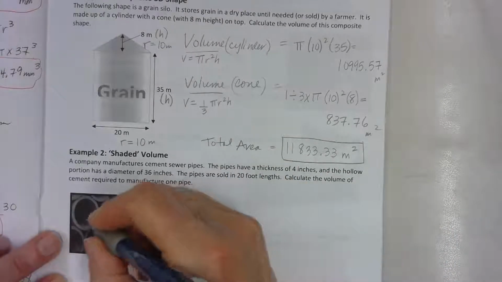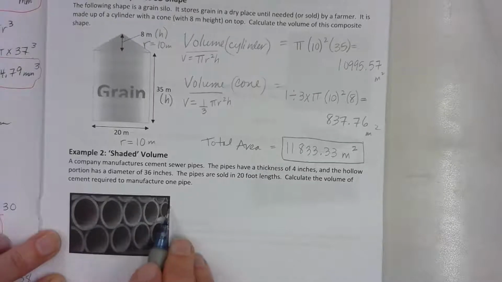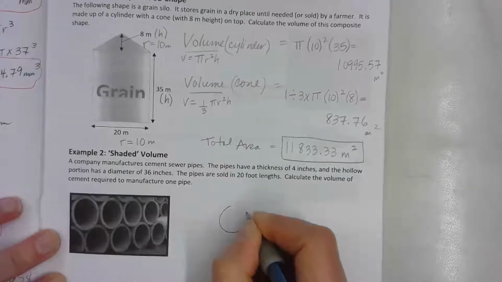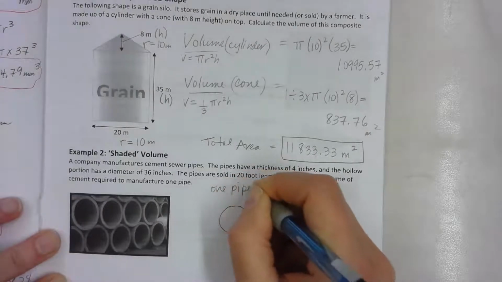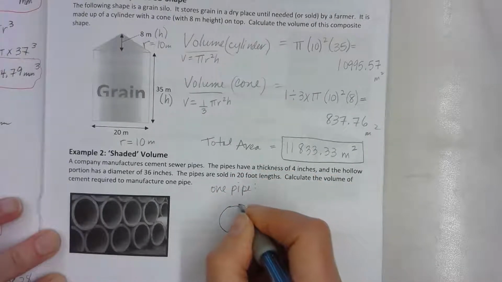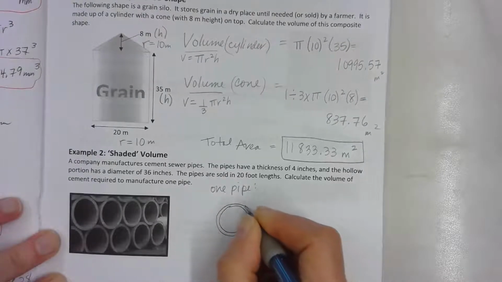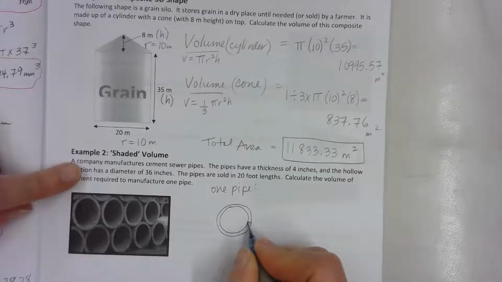So let's take a look. In this picture, I see 1, 2, 3, 4, 5, 6, 7, 8, 9, 10 complete pipes, but they're all stacked in one another. So let's just take a look at one pipe. This is what they mean. They have a thickness of 4 inches. So from here to here is 4 inches, right? From here to here, 4 inches.